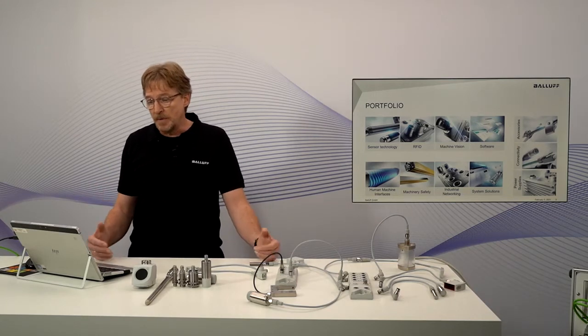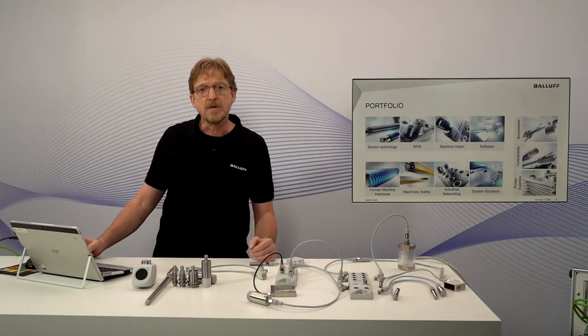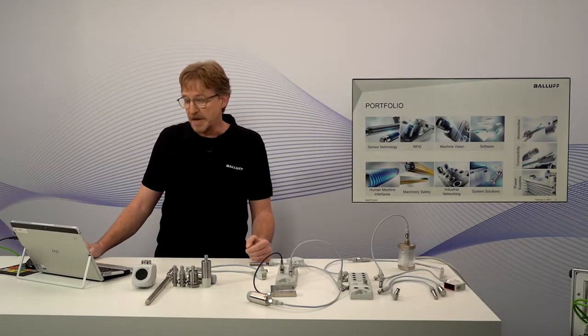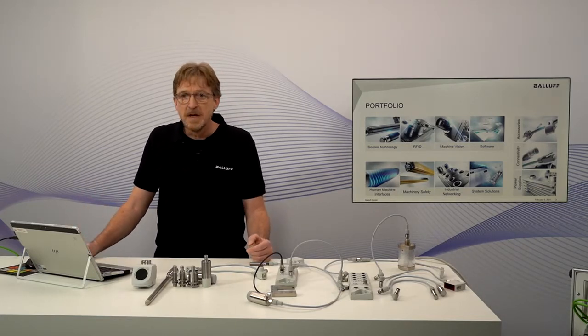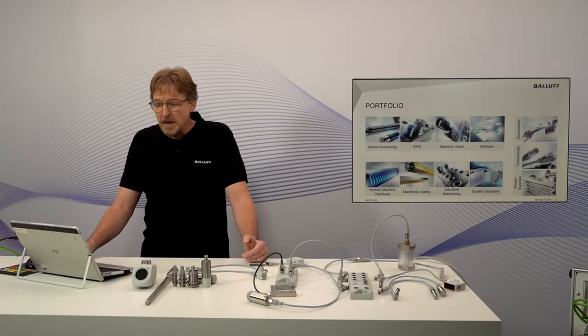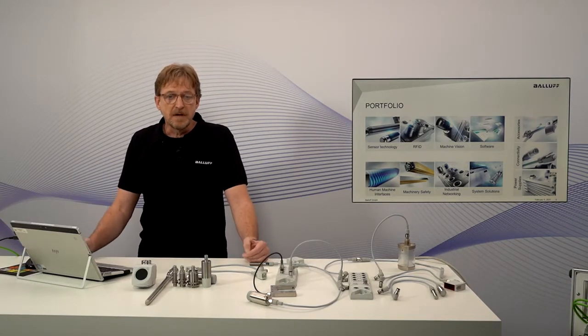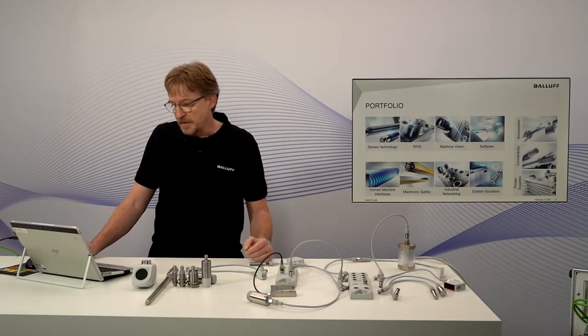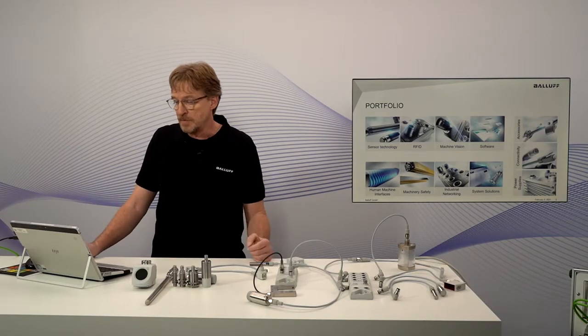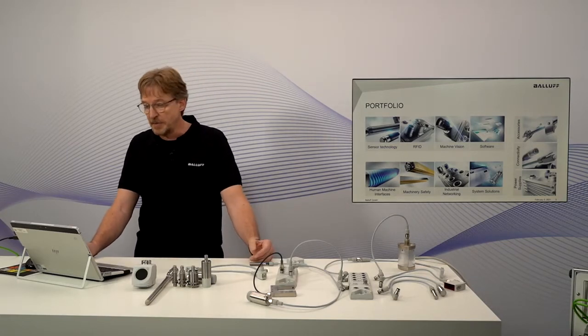You see that we already have a lot of components which can help you to build up your application, like sensor technology, like RFID technology, machine vision, human-machine interfaces like smart light indicators, for example. We have machine safety integrated into our portfolio, as well as industrial networking.